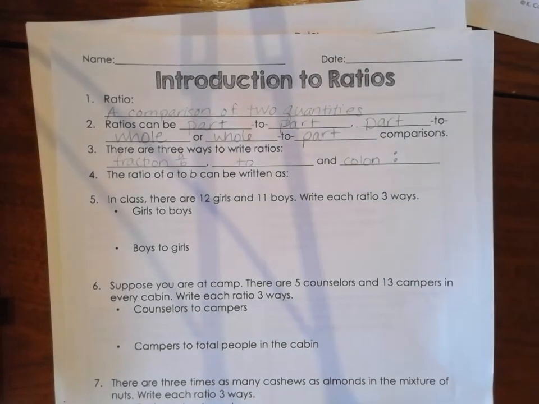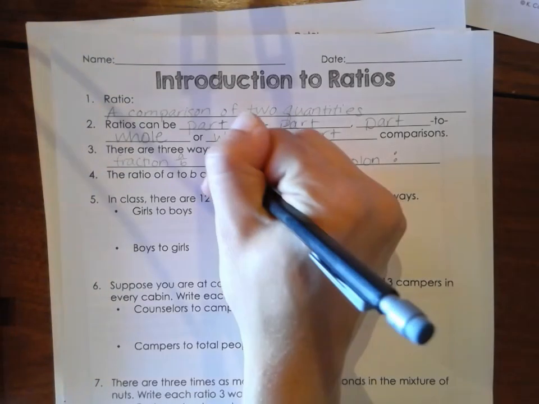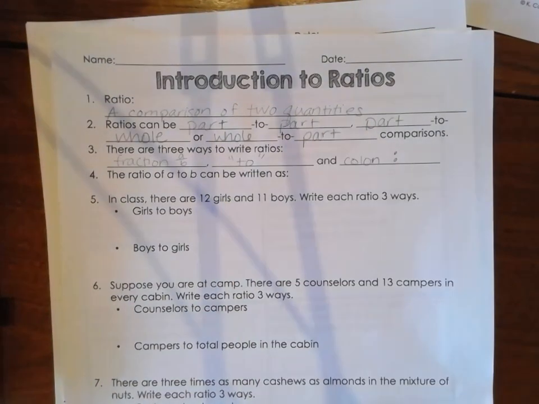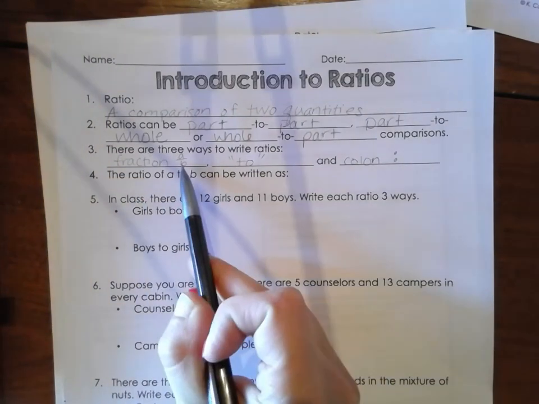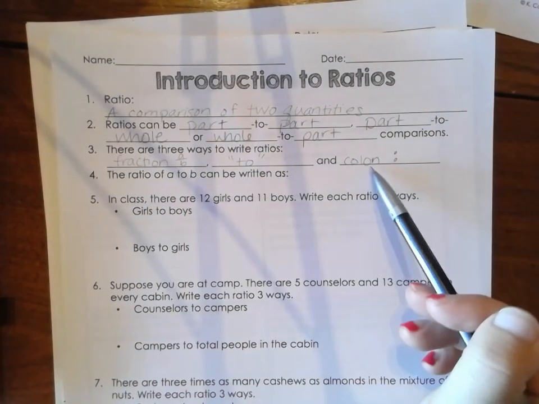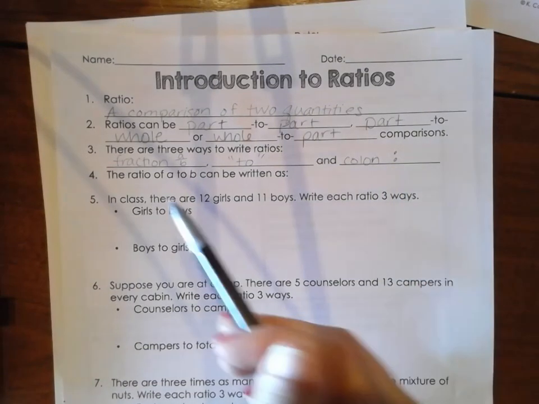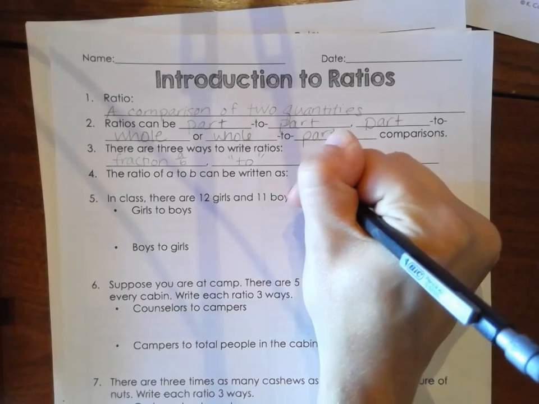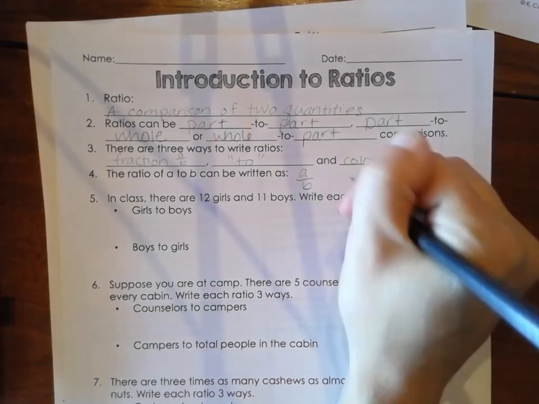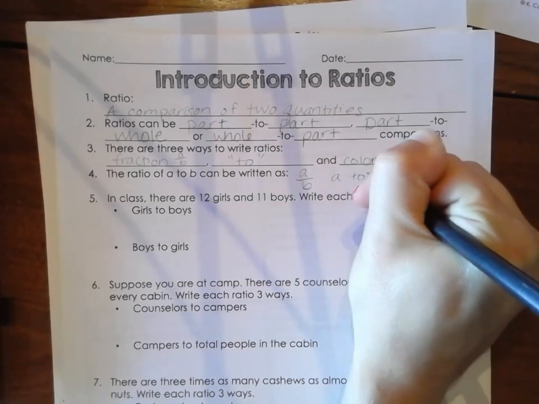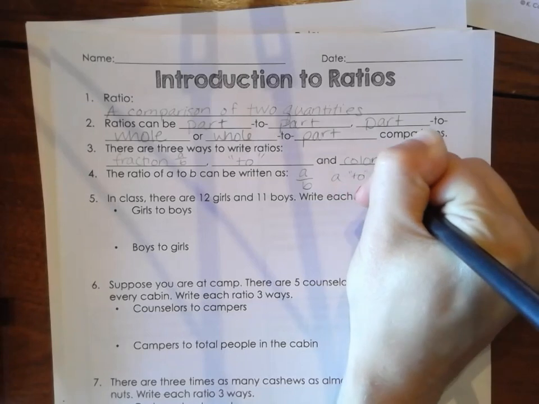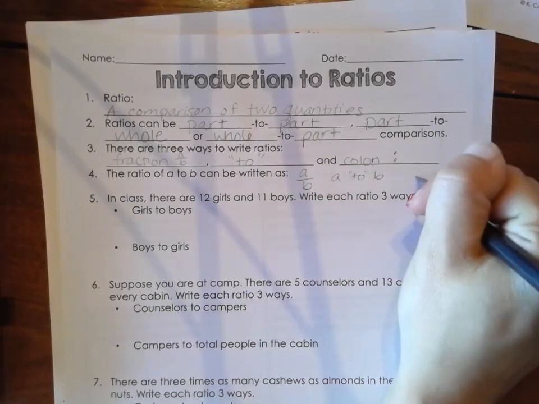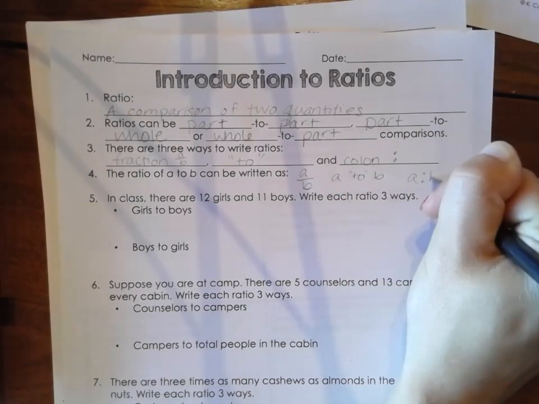So you're going to see ratios written in three ways: the word to, so boys to girls, as a fraction, so A over B, or using a colon. The ratio of A to B can be written as the fraction, A with the word to, B, or using a colon. They all mean the same thing.